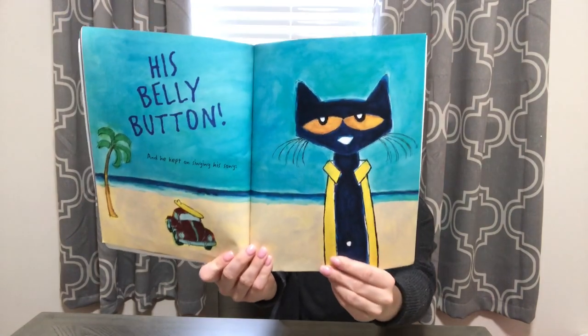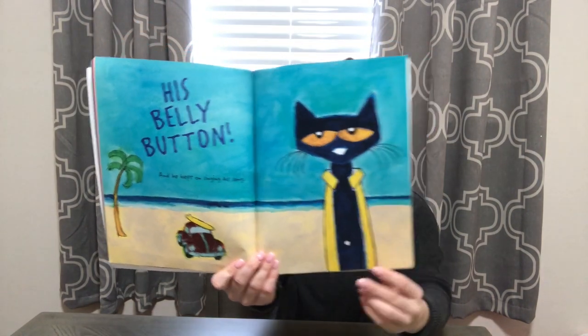Belly button, and he kept singing his song.